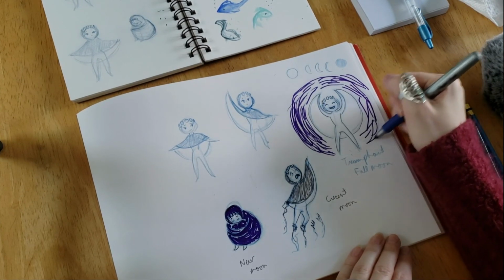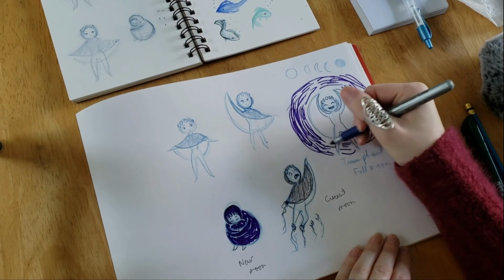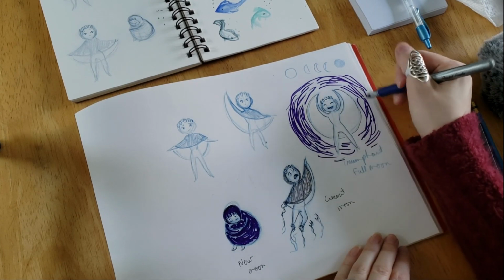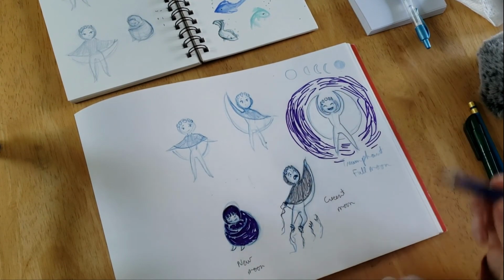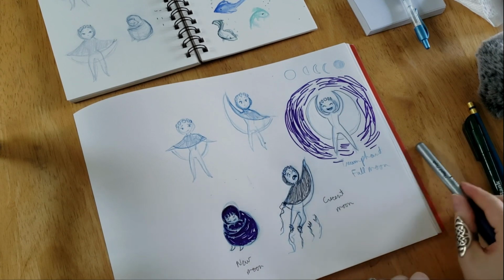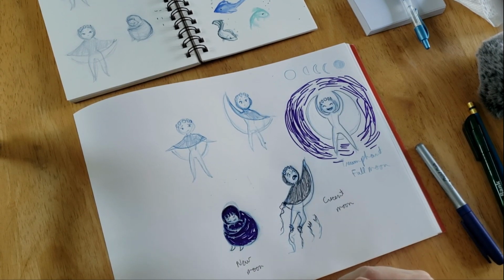So I decided to commit and just add the rest of the night sky with the radiating light around it. So yeah, I don't know. Maybe it works, maybe it doesn't, but I'm still pretty happy with the pose overall.